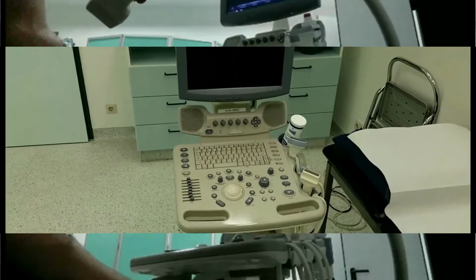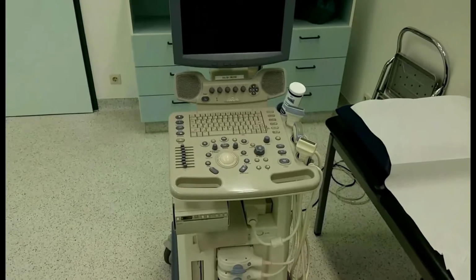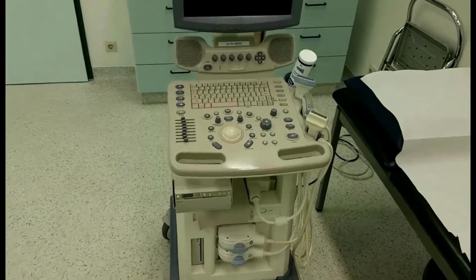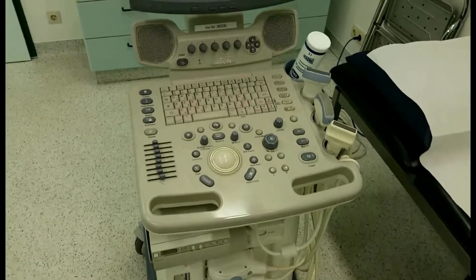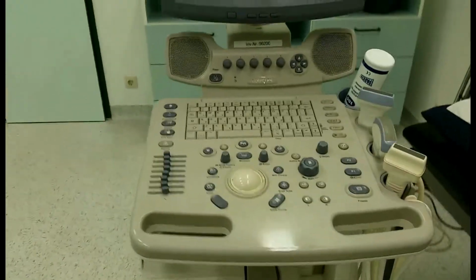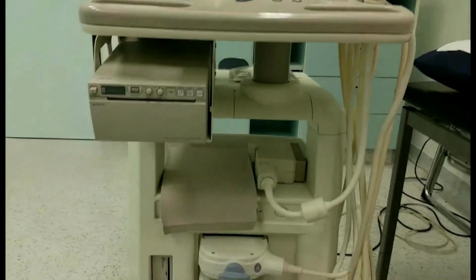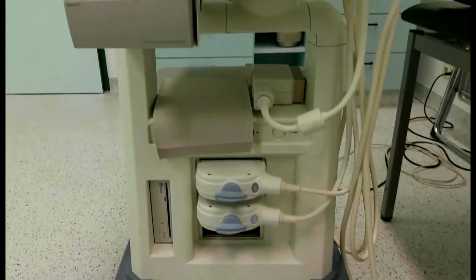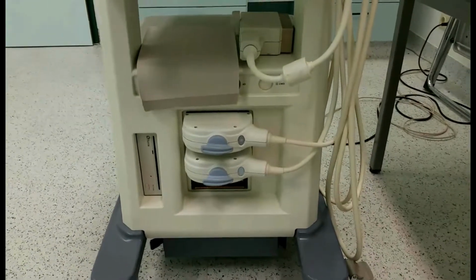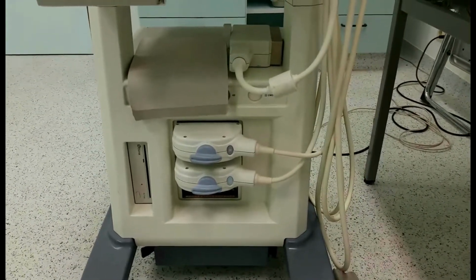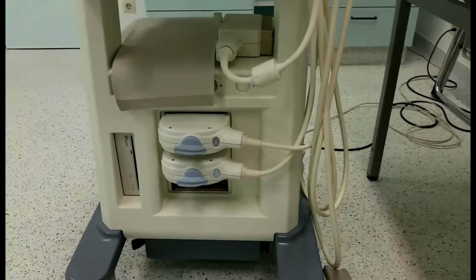So let's begin. Let me introduce you to this wonderful medical device. The technology was first used in the military for the detection of submarines and later used for the investigation of materials. Today its most common use is obviously in hospitals for clinical diagnostics.